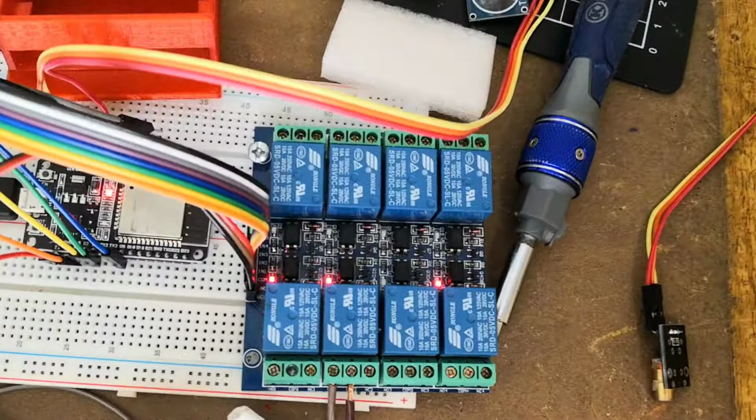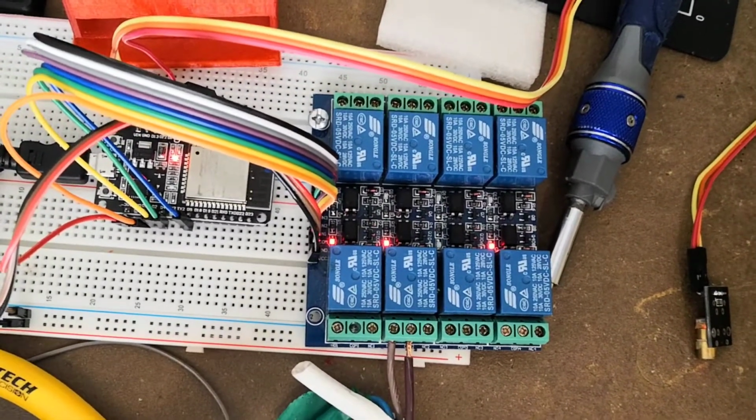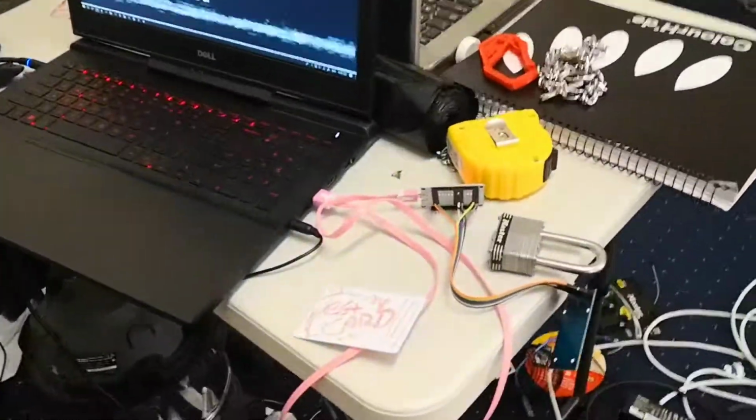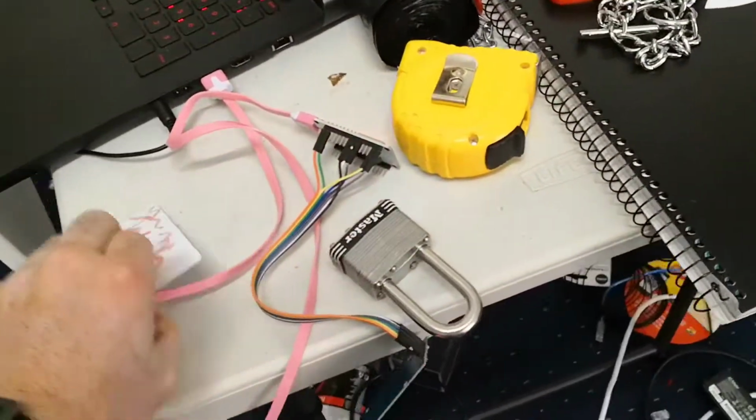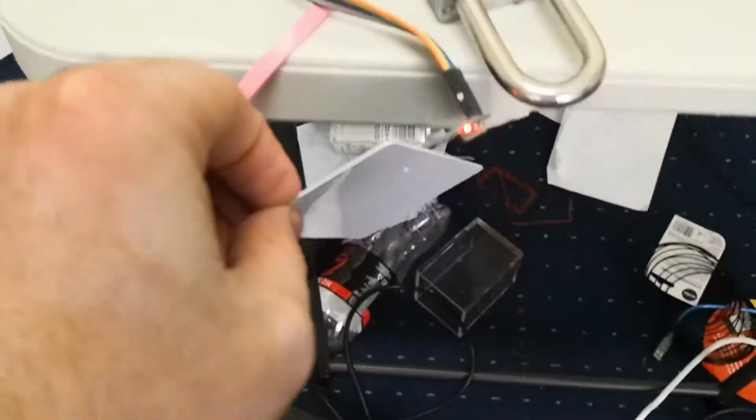There you go, and so that one event turned on all of them all at once. And it also turned them all off at once, if we wanted to. Yep. So there's that. We've also got RFID cards, test card on this little reader.